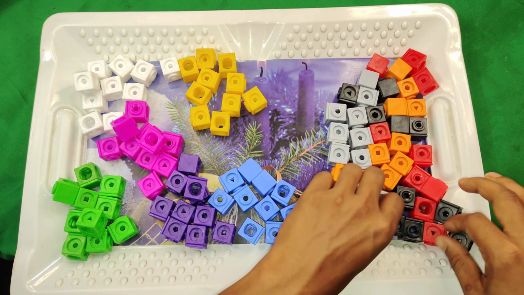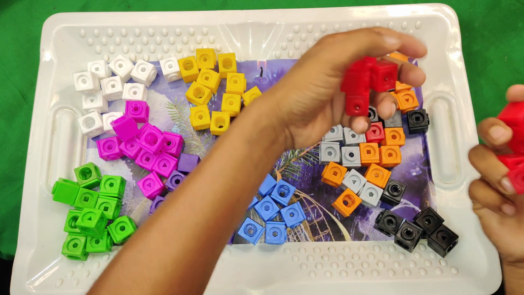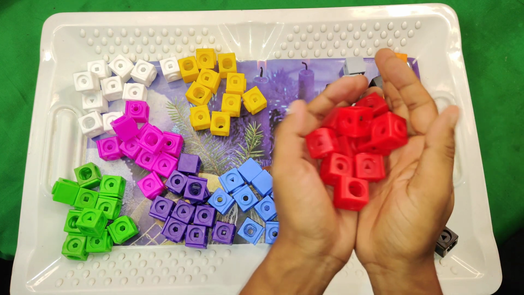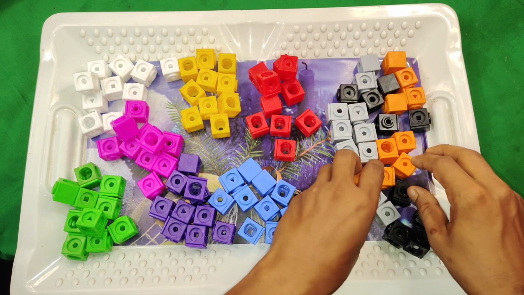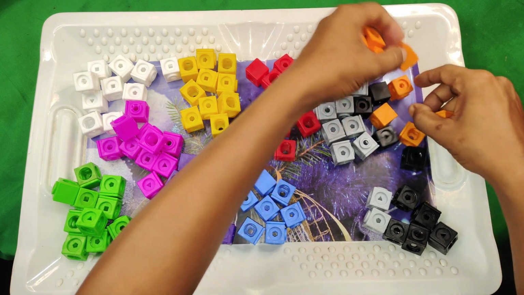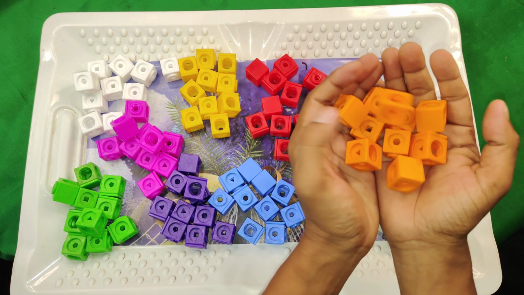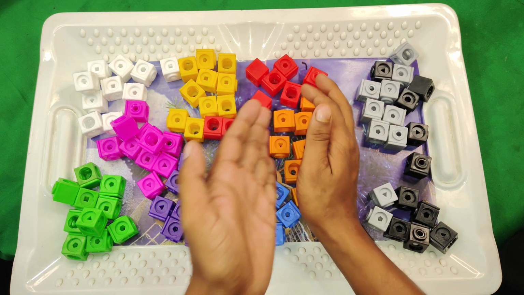Let's find red color. These are the red colors. Let's find orange color. These are the orange color.